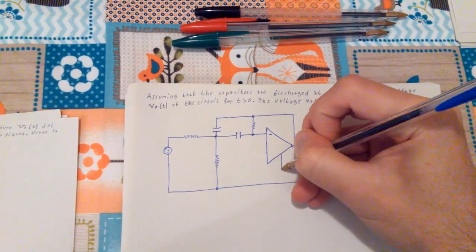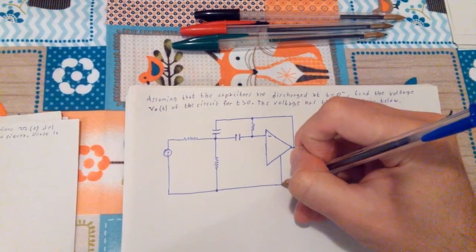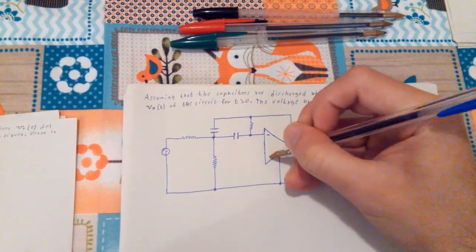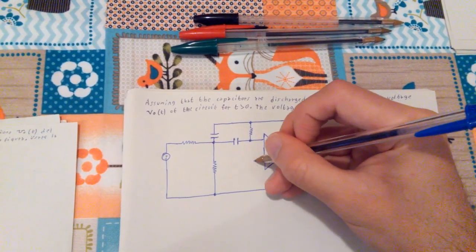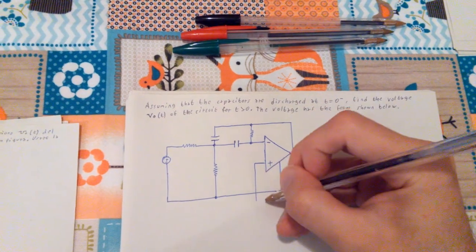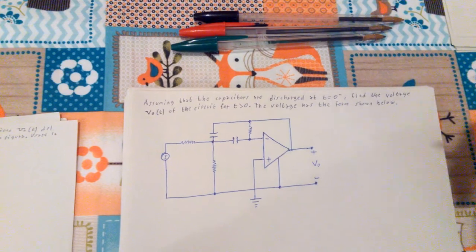This is the other side of the amplifier, and here on the positive side, of course, is going to be connected to ground. There we go.